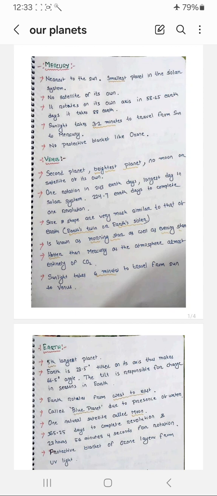First comes the planet Mercury, which is the smallest one and nearest to the sun, and it is the smallest planet of the solar system. It has no satellite like the moon of its own, and it takes 58.65 earth days for one rotation.